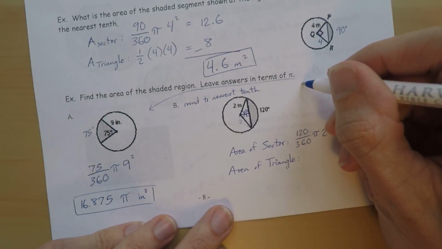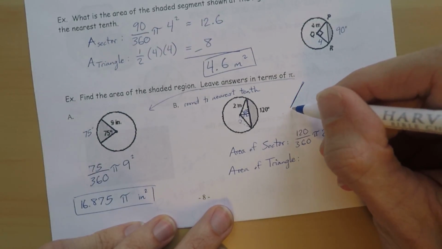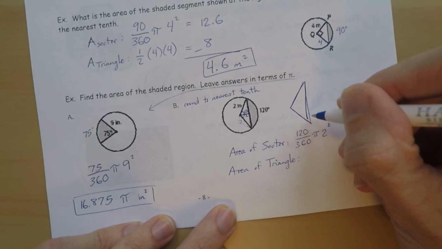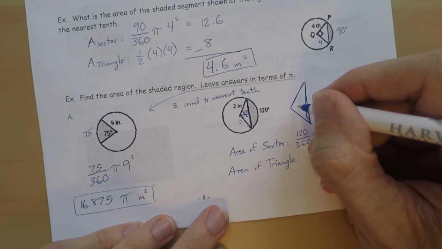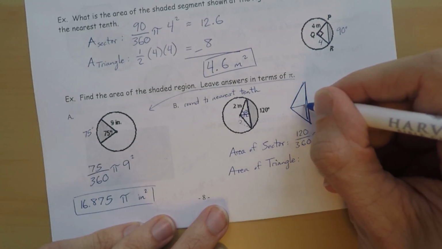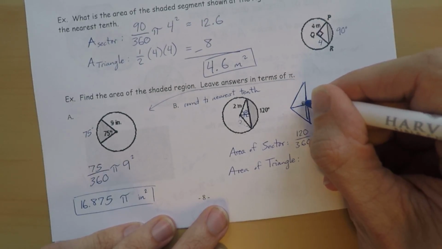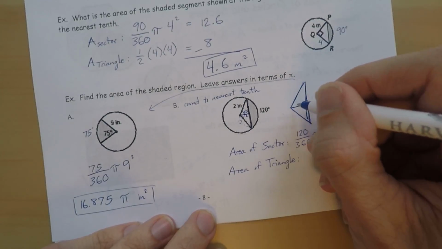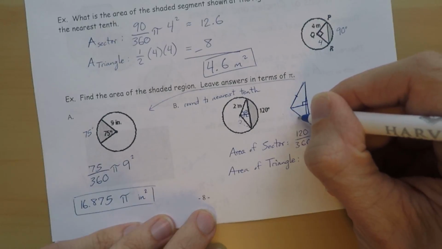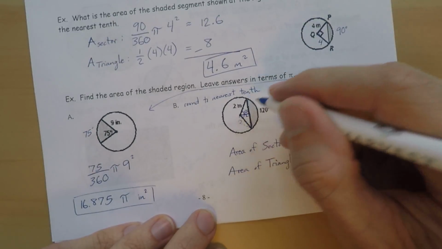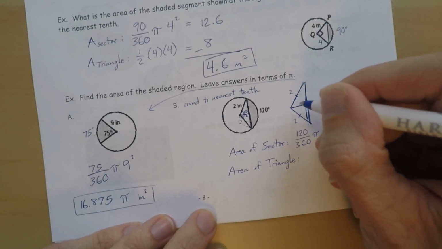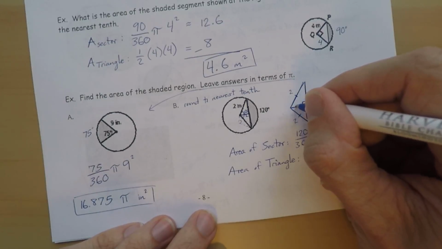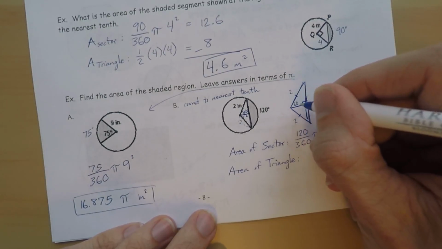We can do that. Maybe I'll redraw it over here a little bit bigger. Because when I draw an altitude to this side of my triangle, it is bisecting this angle, right? Because I've got an isosceles triangle. These two sides are both radii in my circle. They're both 2. So when we draw an altitude in my isosceles triangle, it bisects this. This was 120 degrees. Cut it right in half to make it 60.